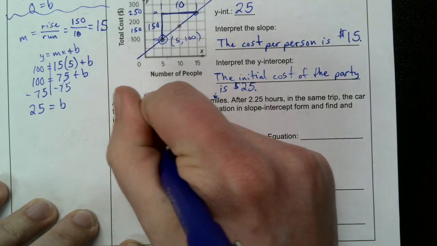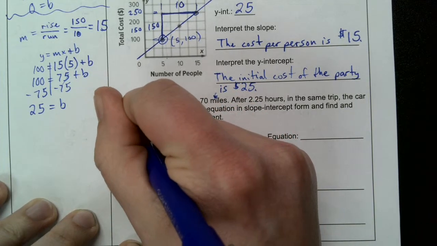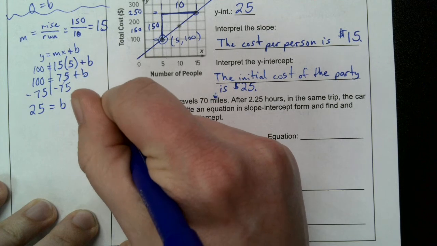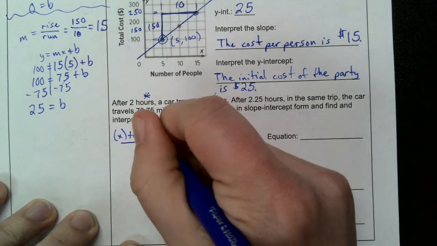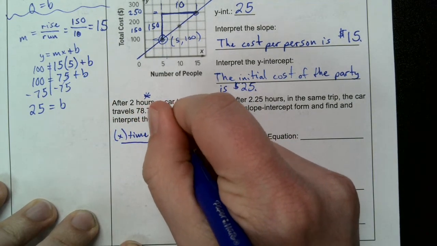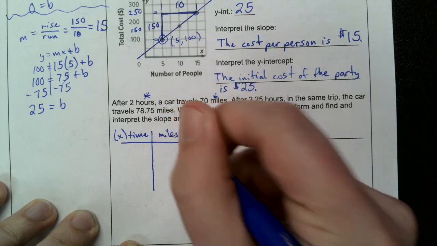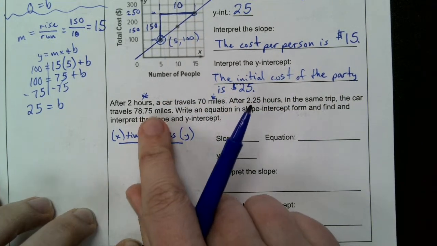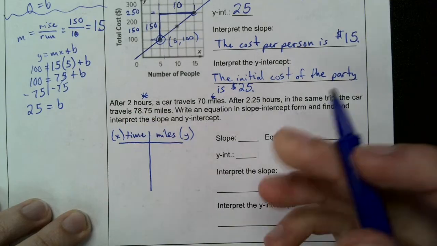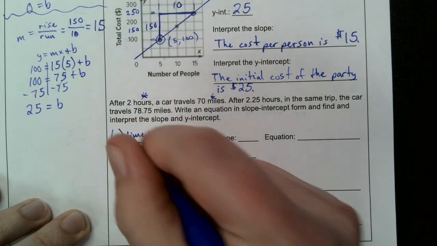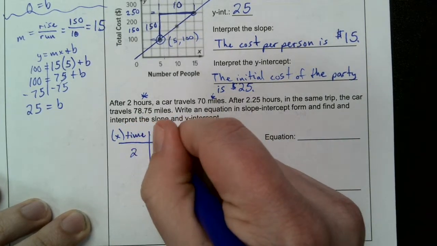So if I go ahead and set up, time is x, miles would be y, okay? If we've got 2 hours, we've gone 70 miles.